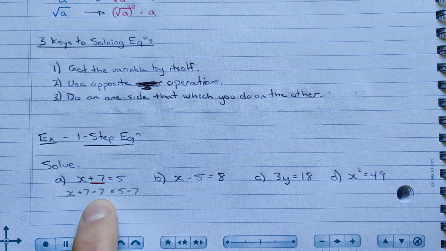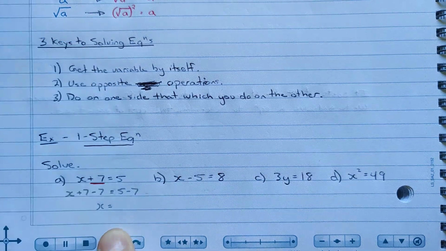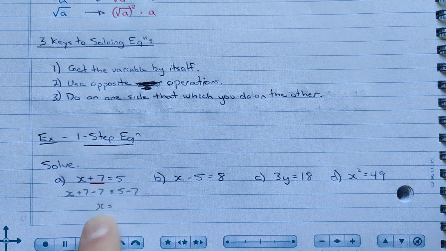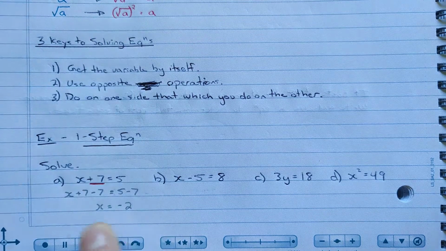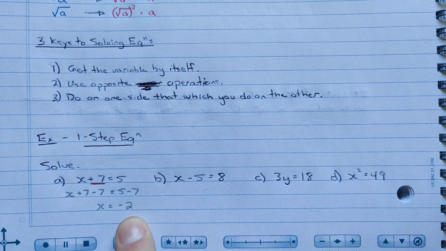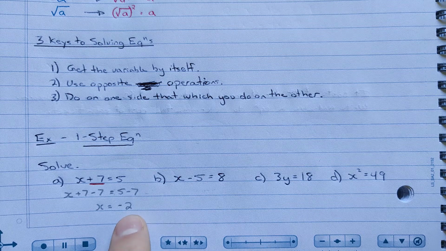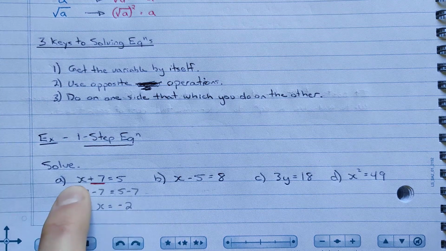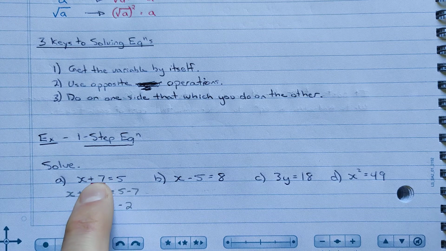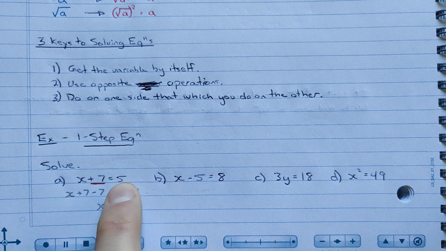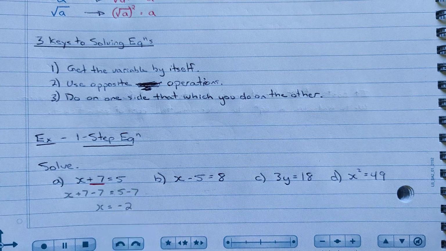So here, 7 minus 7 becomes 0 or just goes away for our purposes. And then 5 minus 7 is negative 2. So we get x equals negative 2. Now you can always go back and check these. If you take that negative 2 and put it in for the x, so we have negative 2 plus 7, that is 5, so that would make that true. That way we can verify that we got the right answer.